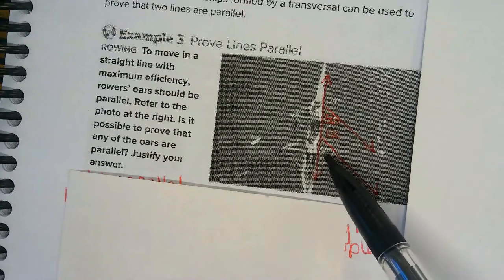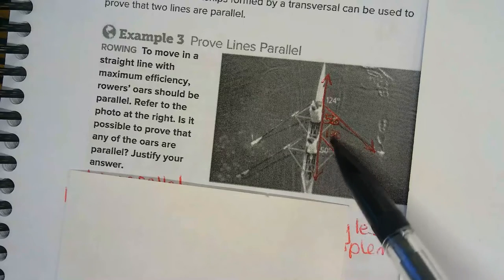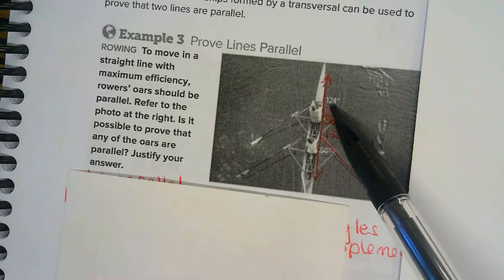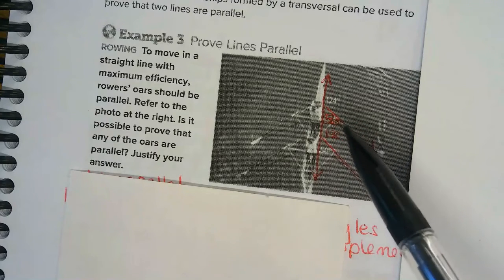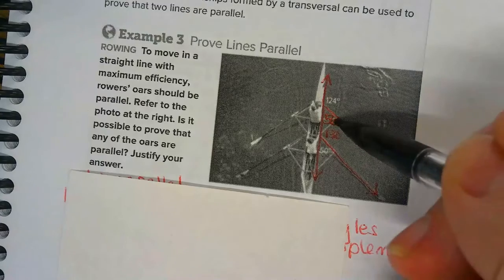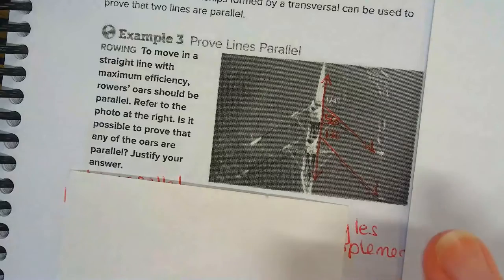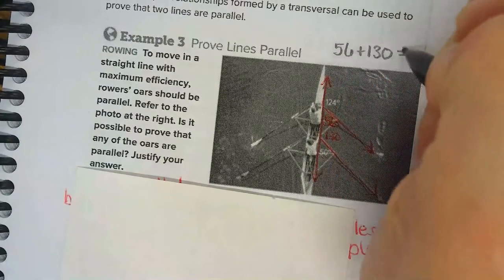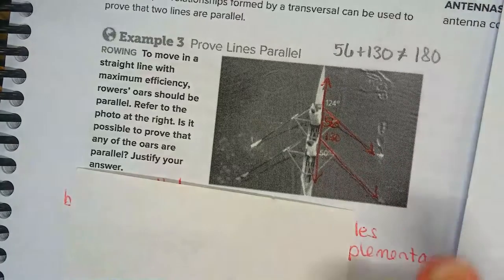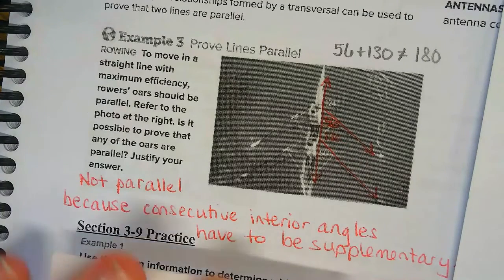So what I did is I went ahead and found these angles. So if this is 50, that means this angle has to be 130 because those guys are a linear pair. Same thing over here. If this is 124, this guy would have to be 56 so that they are a linear pair. In order for these to be parallel, these 2 angles being consecutive interior angles would have to add to 180. Since they don't, so if I added 56 plus 130, since they don't add to 180, these lines would not be parallel. So I just wrote they're not parallel because the consecutive interior angles are not supplementary. Pause the video and try the check question.